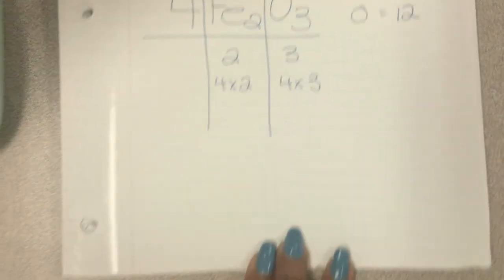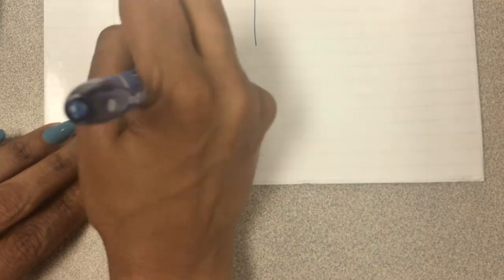All right, I'm going to do one more, then I'm going to add in some parentheses, and we'll do some practice with that as well.